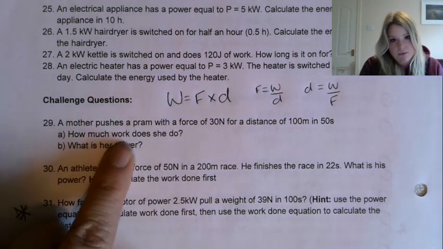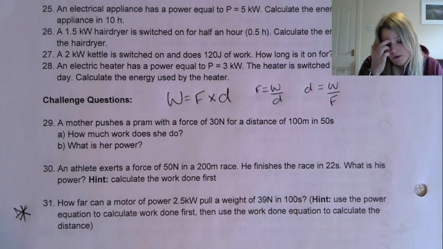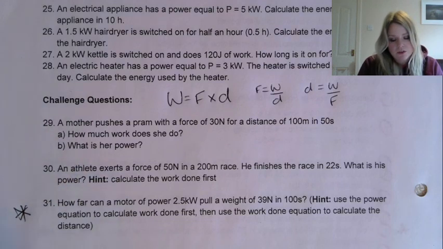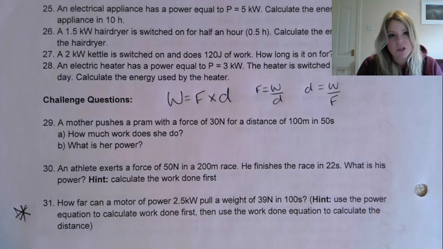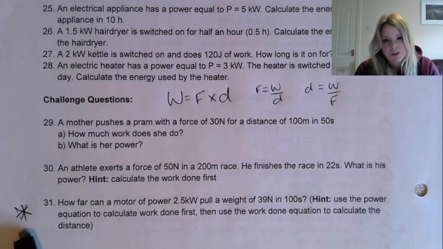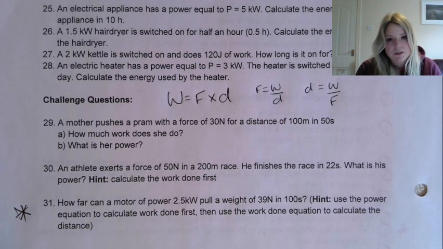Okay, so 29 is actually not too bad because it breaks up into different things to do. This one's asking for the work done, and then this one's asking for the power. 30 and 31, you have to think for yourself to use a mixture of the work done equation and then go on and use the power equation. And 31, you can see I've put a star on it. It is particularly tricky. Okay, so give it your best shot.